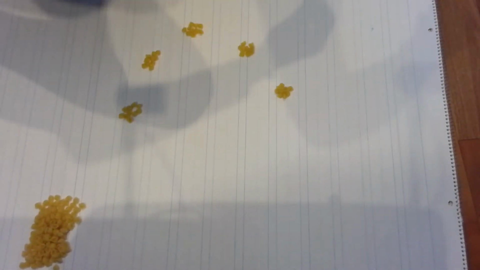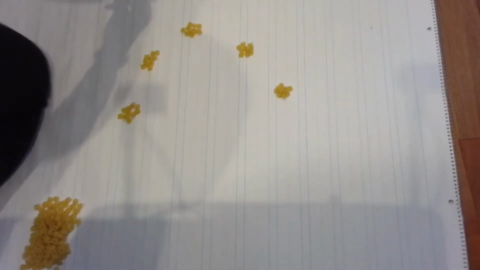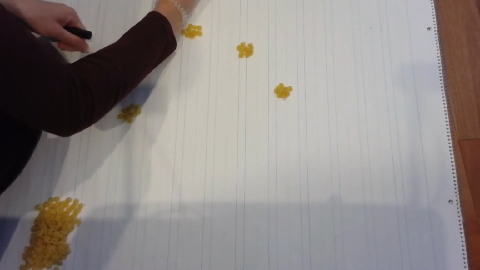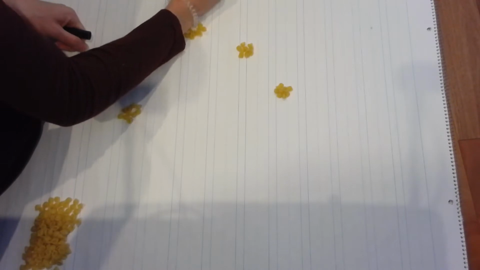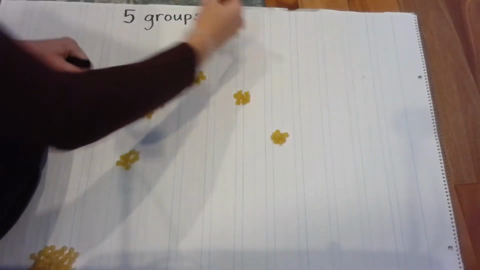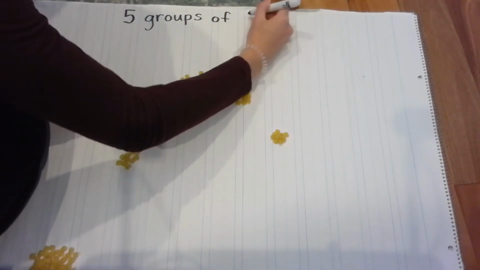What this looks like is 5 groups. Oh, you can't see that, sorry. 5 groups of 10.